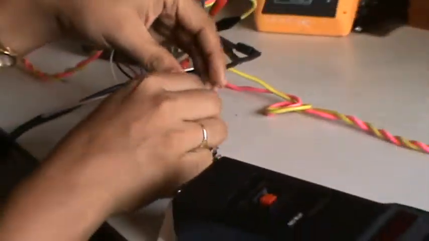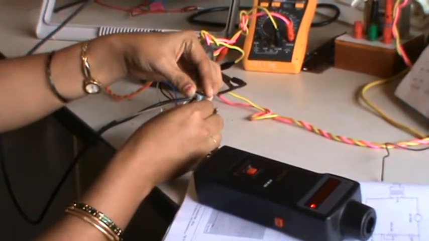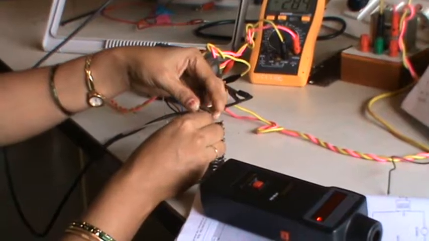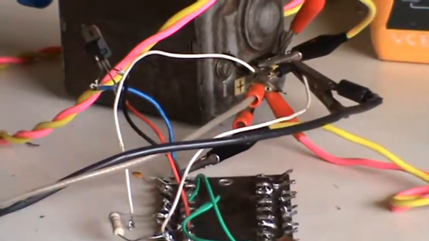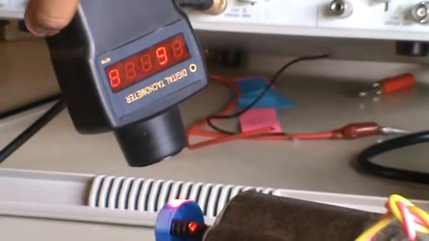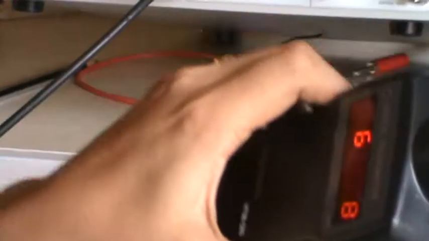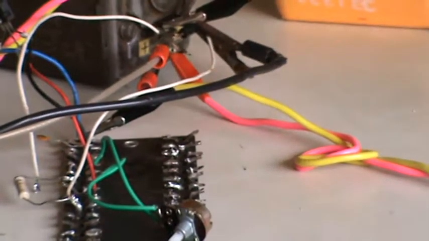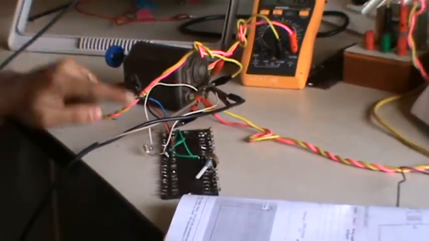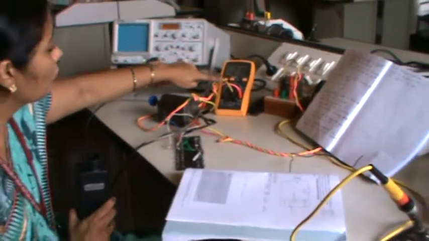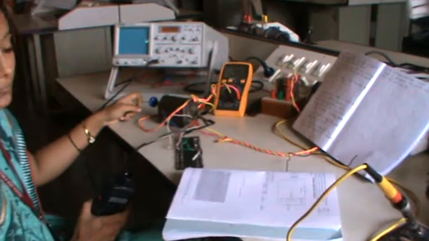Now suppose I vary the pot and increase it, the alpha will be more, the voltage will be less. Now we will see the speed. We see the speed has reduced to 600, from 700 it has reduced to 600. So as I am varying R, alpha is varied, voltage is varied and speed is varied.